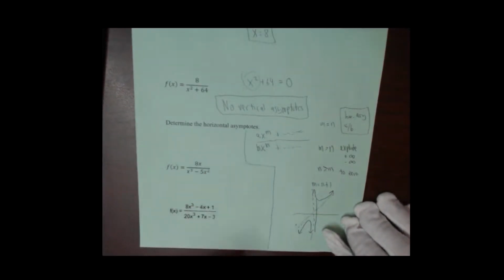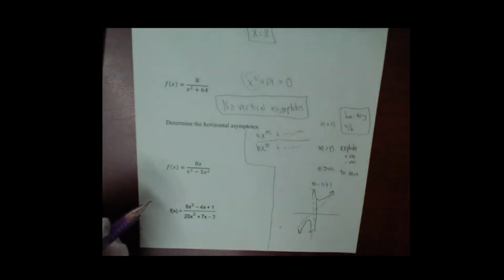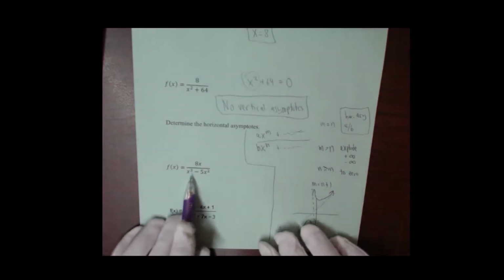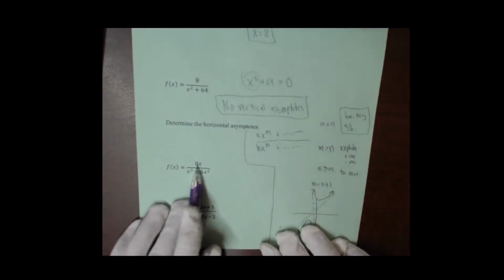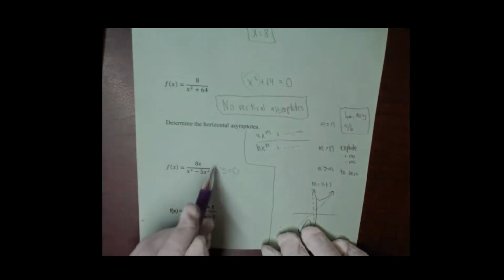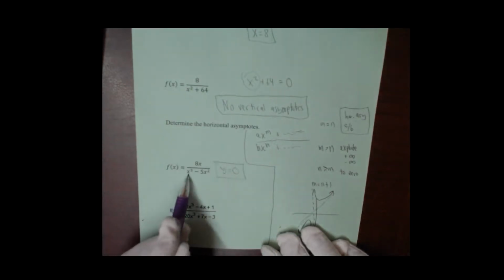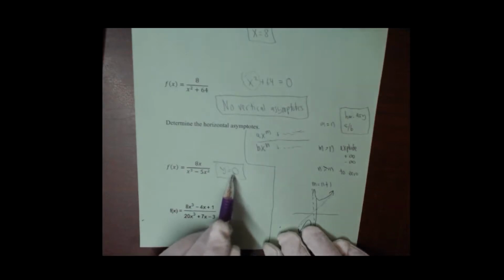Let's apply them. Check out this function right here. Determine if there is a horizontal asymptote. On this problem, the degree on the bottom is greater than the degree on the top. And so the horizontal asymptote is just going to be y equals 0 because it's converging to 0. As x explodes to infinity, we get a smaller and smaller fraction that forever approaches 0.